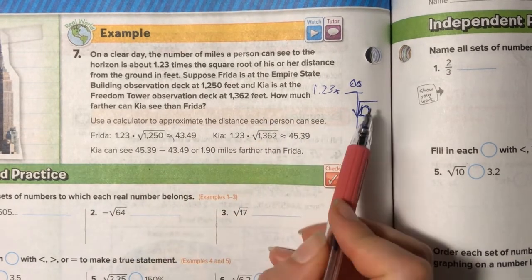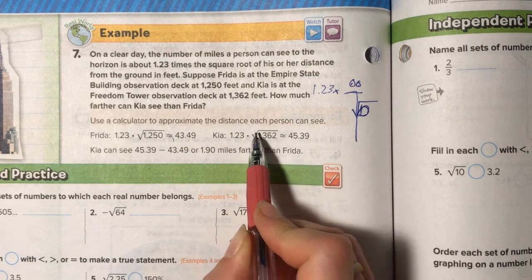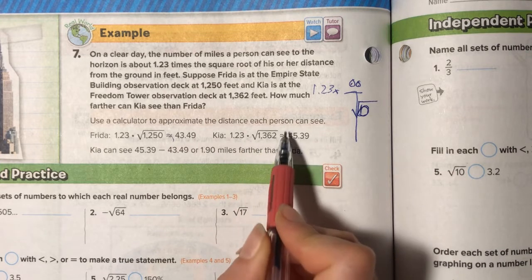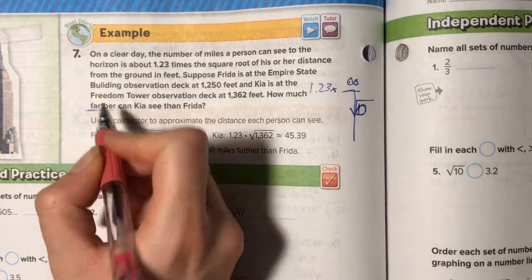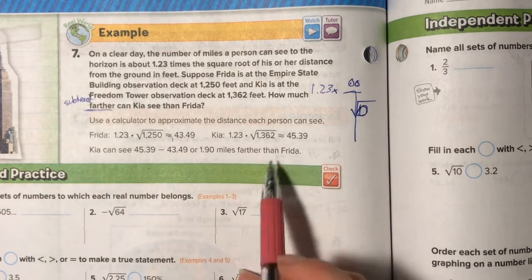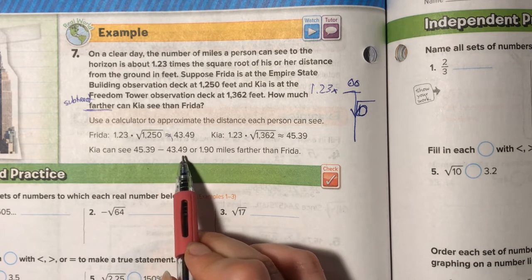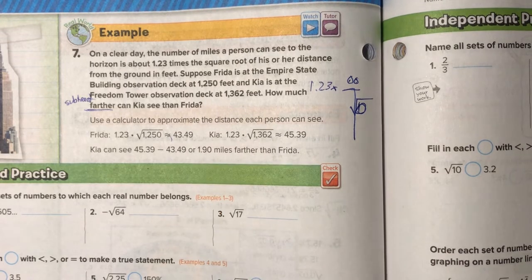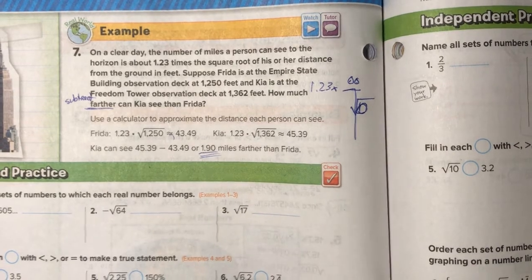And then Kaya was up at 1,362 feet. So take the square root and multiply it times 1.23. This is her estimated value. Now it says how much farther, so that means subtract. Subtract Kaya's from Frida's. And then you'll get 1.9 miles farther than Frida. Again, you're free to use your calculator in class.